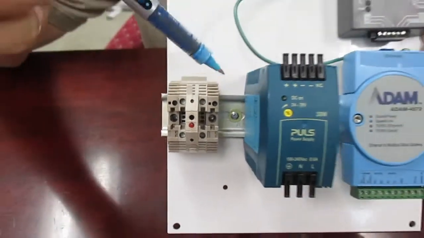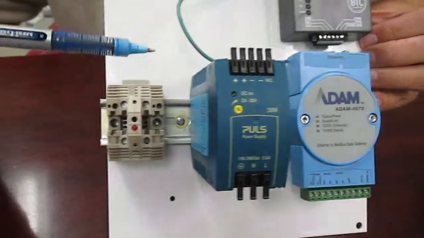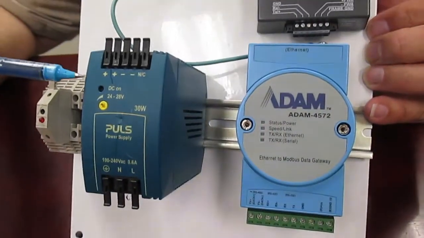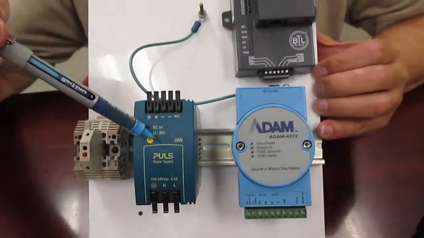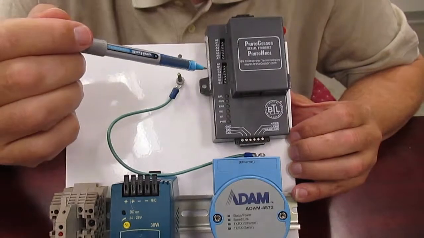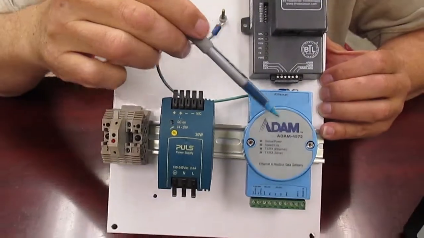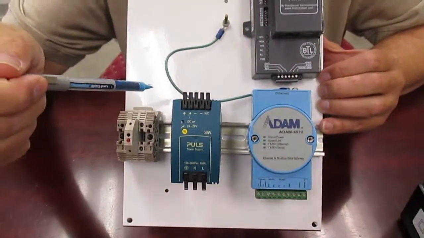This is then pre-wired to a 115 to 24 volt DC power supply, the ML30-100, and then we actually wire from this to power either the Atom or the FPC. This is all pre-wired and assembled by KEP.